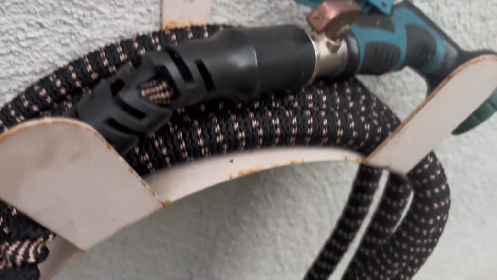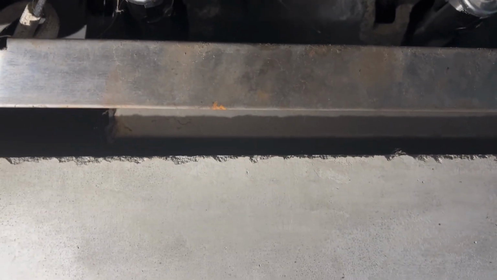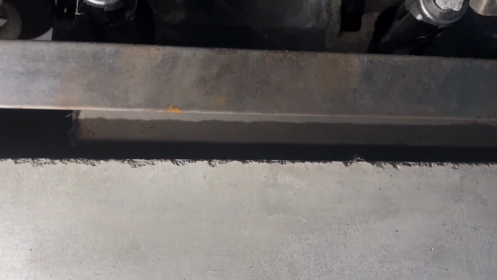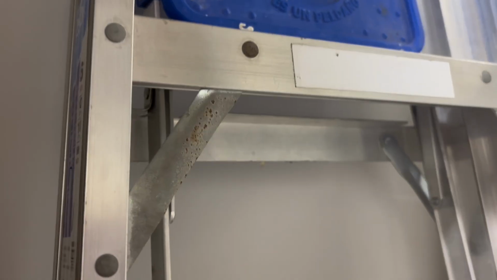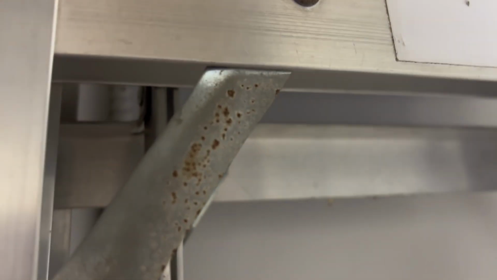Rust looks reddish-brown and flaky, and it's actually weaker than iron, which is why rust can damage things like cars, bridges, and fences over time. This reaction is called oxidation, and it's a type of corrosion. Overall, rusting is a slow but important chemical reaction that shows how materials can change when they interact with their environment.